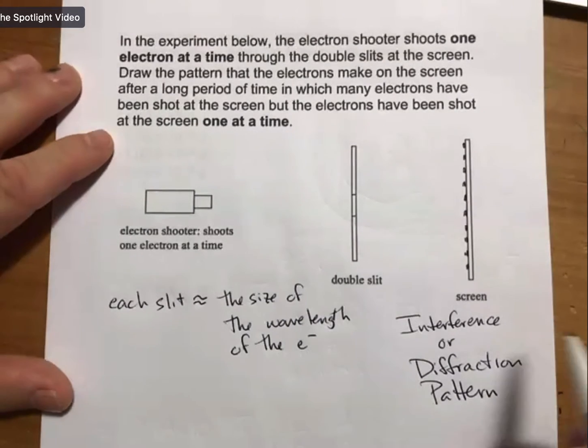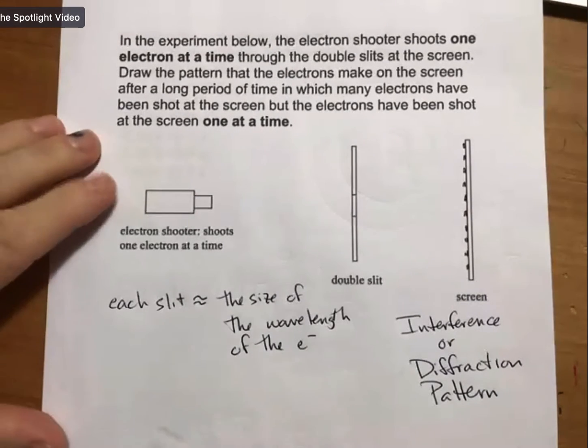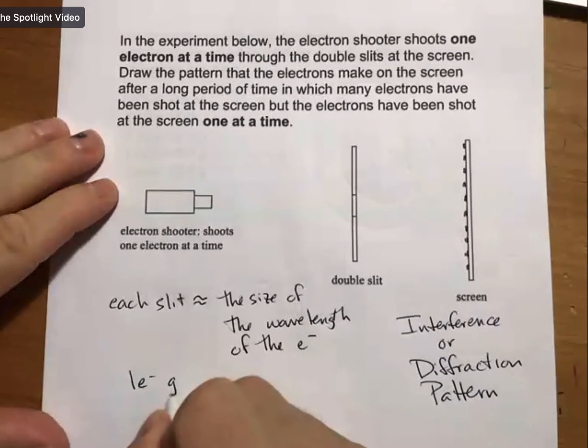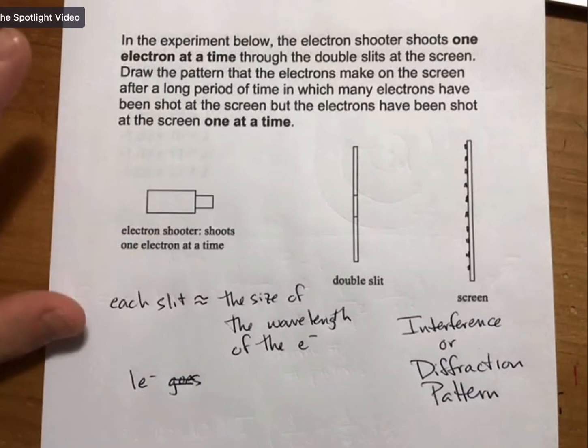But what happens is that one electron goes through both slits. Well, let me backtrack there.